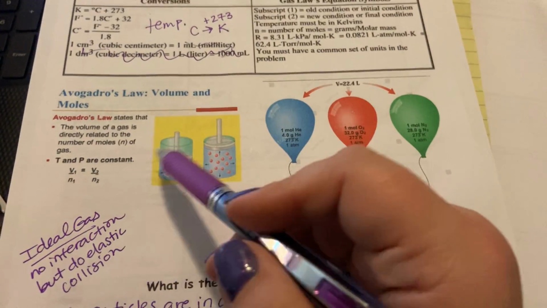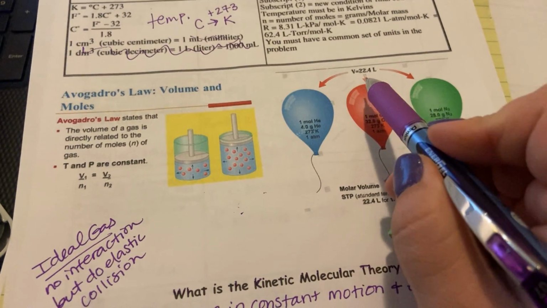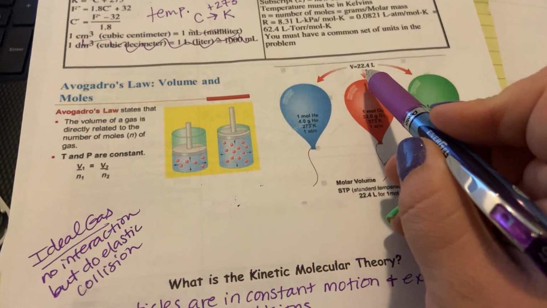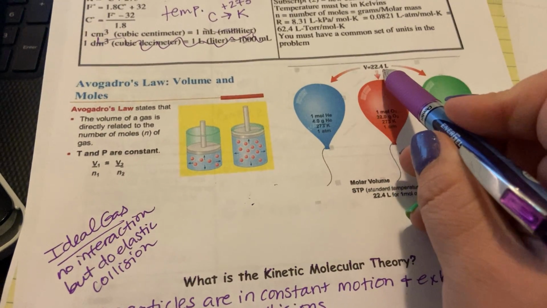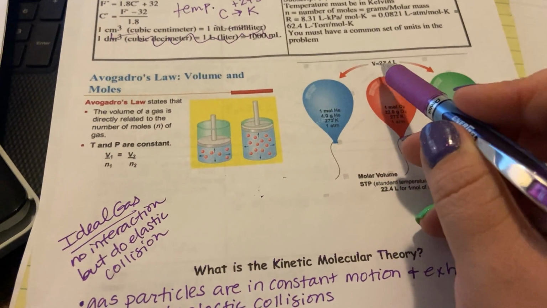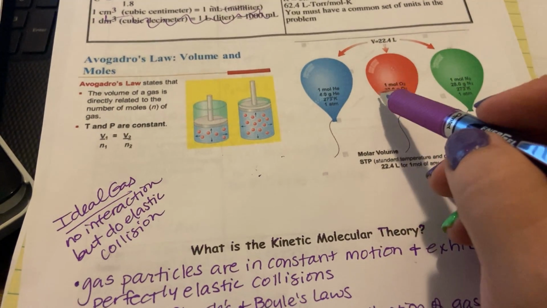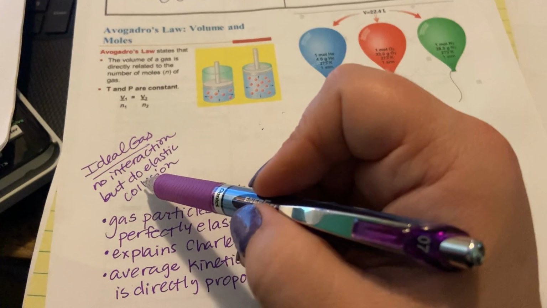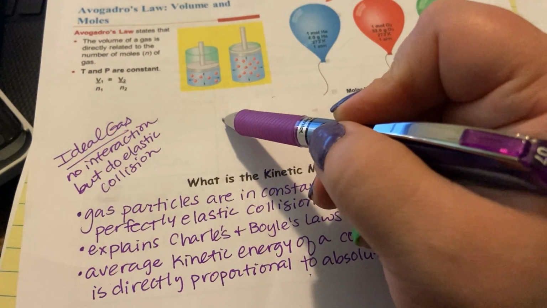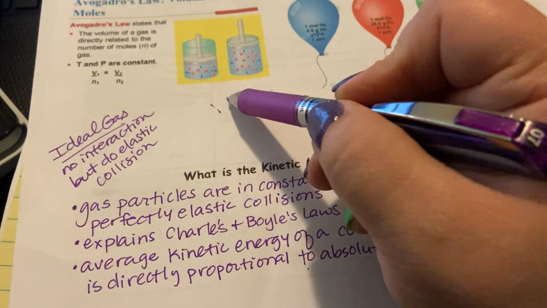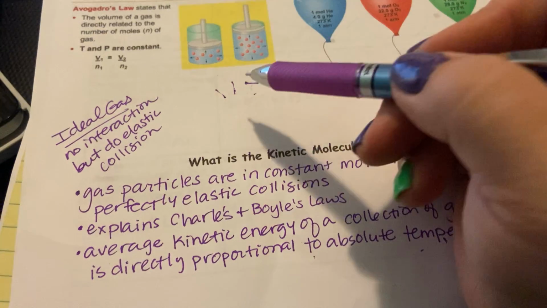This one talks about Avogadro's law, okay? And this one is talking about this. Remember on your stoichiometry map, you had 22.4 liters. That's an important standard temperature and pressure thing. That's how the volume of gas is at standard temperature and pressure. An ideal gas has no interaction, but they do elastic collisions, which means they move out and then they come back, and then they move out and they come back, and then there might be this one going out this way and coming back, and so on and so on.